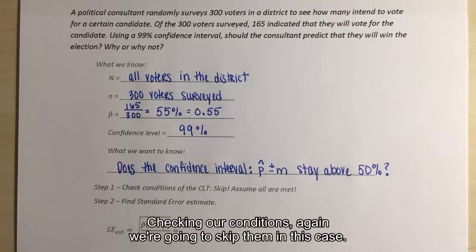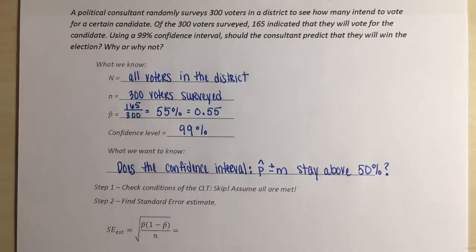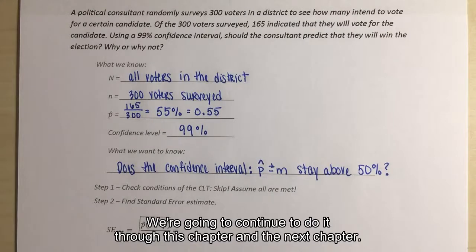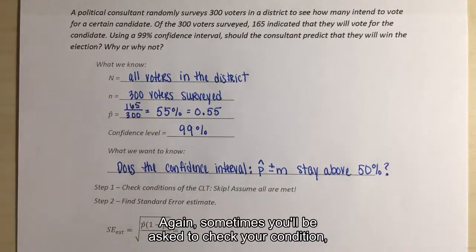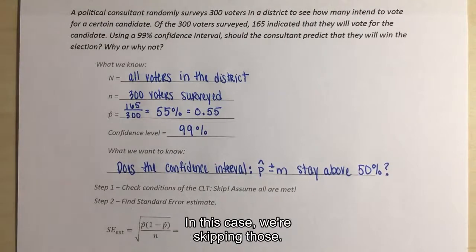All right, checking our conditions. Again, we're going to skip them in this case. We've done it enough so far this chapter. We're going to continue to do it through this chapter, the next chapter. So again, sometimes you'll be asked to check your conditions. Sometimes we'll just skip that part. In this case, we're skipping those.